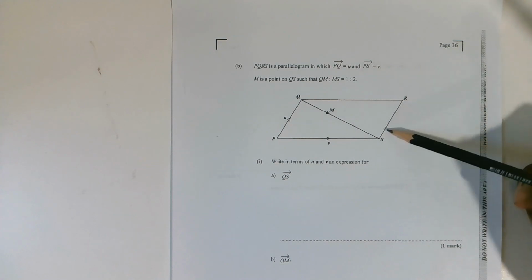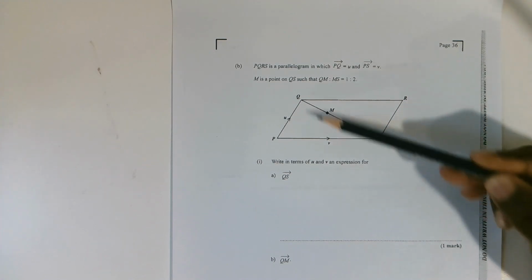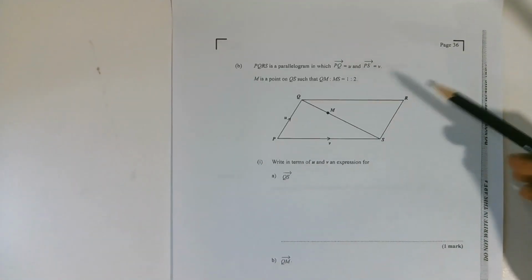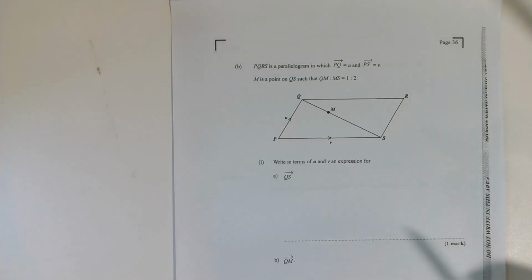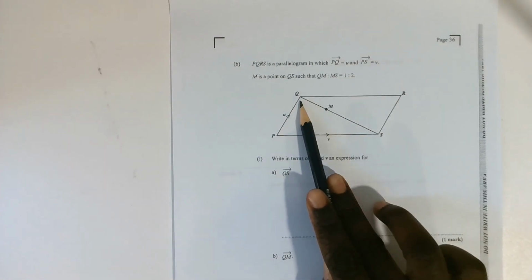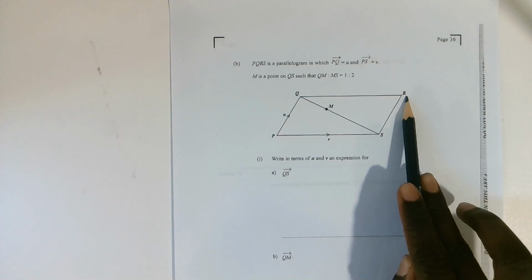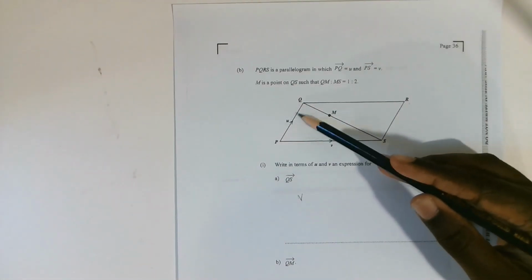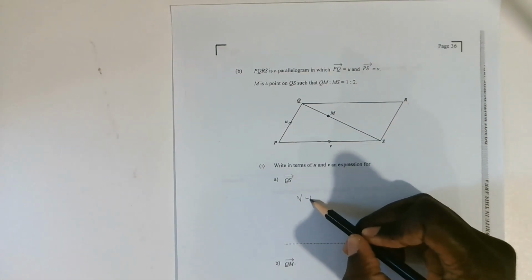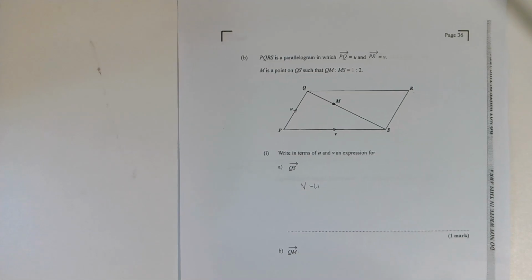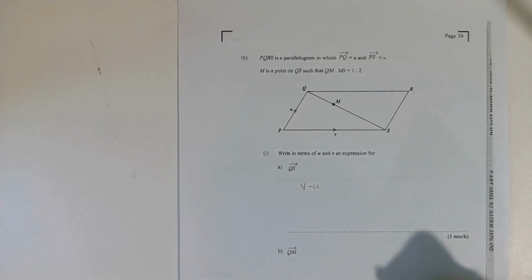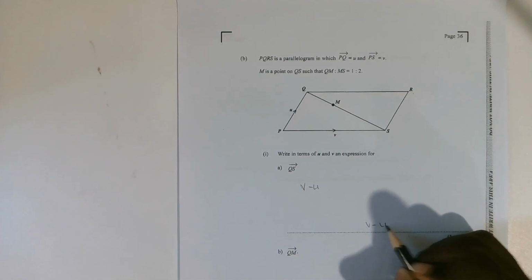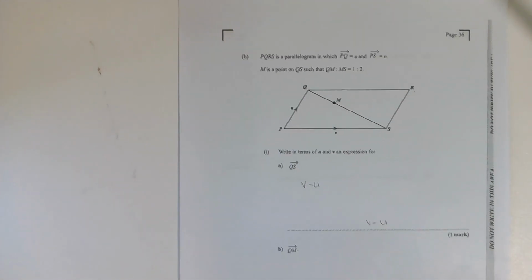Looking at our diagram, we have QRS and QPS. Those are the two directions we can go. So I'm going to go from QR to RS, and that's going to be V. And then since I'm going in the opposite direction of the U, it's going to be minus U. My final answer is going to be V minus U.